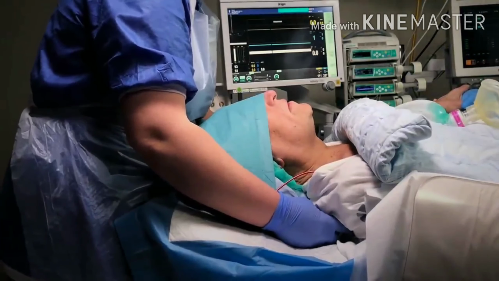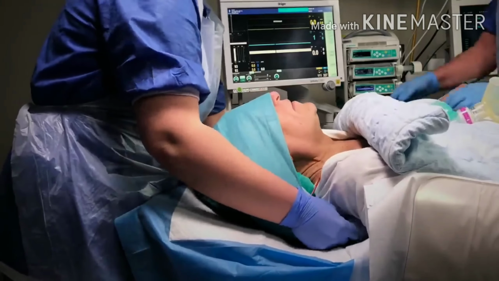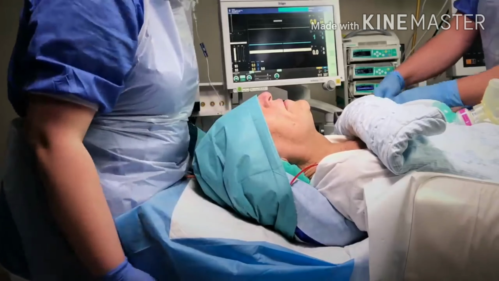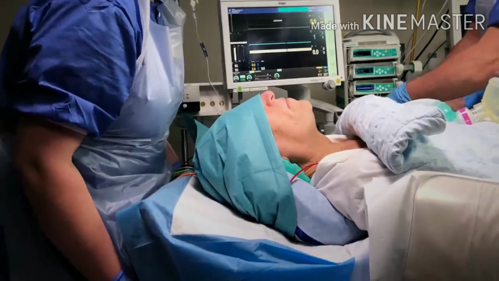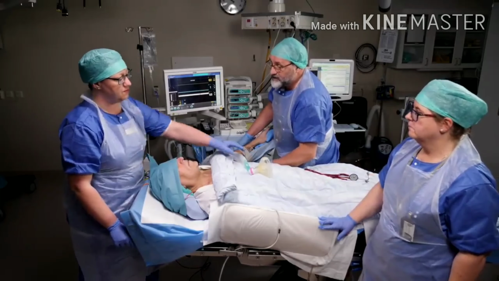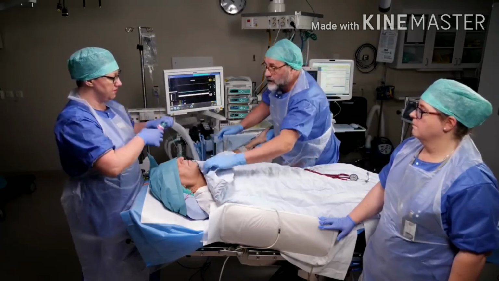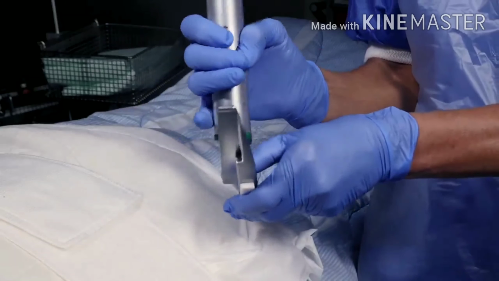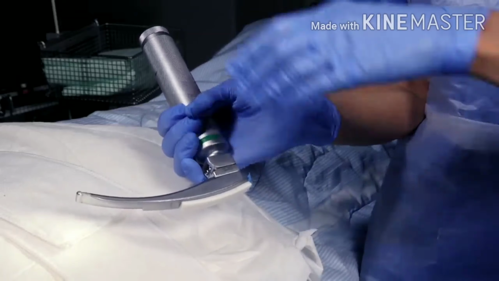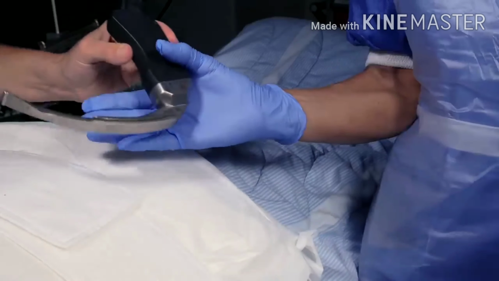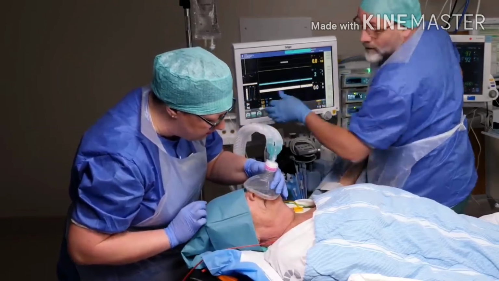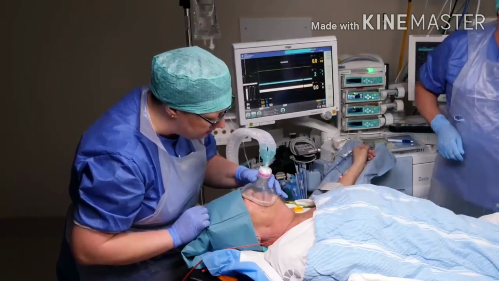First, place the patient in an optimal position with the pillow tucked underneath the shoulders. Raise the head relative to the body into the so-called sniffing position. Your goal is to achieve a line of sight to the vocal cords in order to pass the tube through them into the trachea. This requires a laryngoscope. We will teach the traditional direct laryngoscopy, but for filming purposes we use a video laryngoscope that has the same shape.